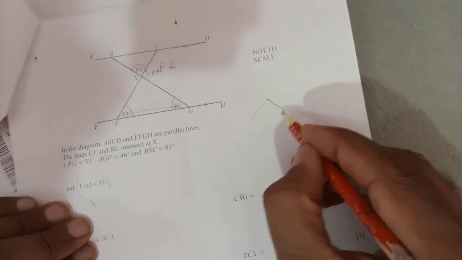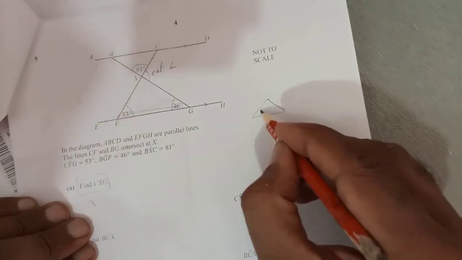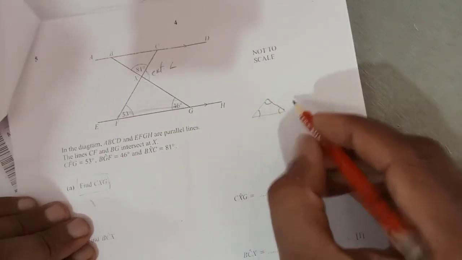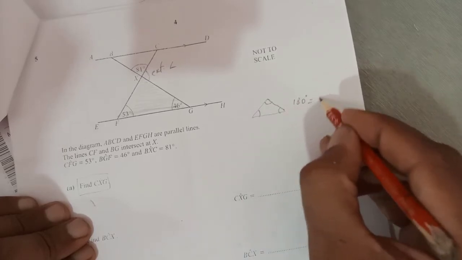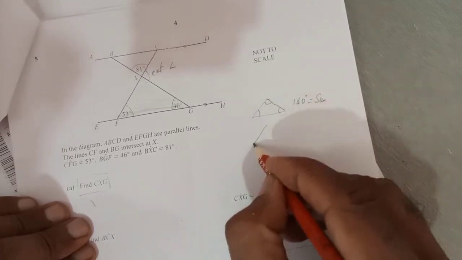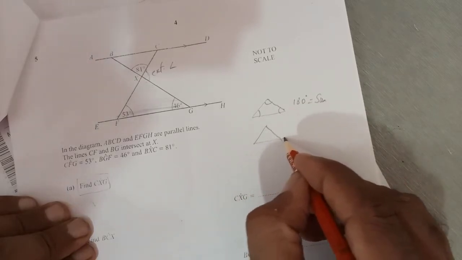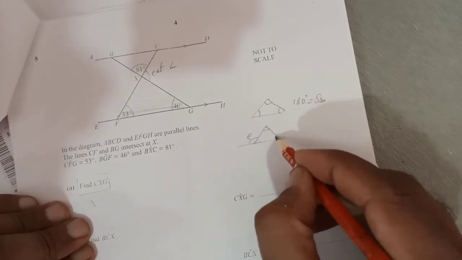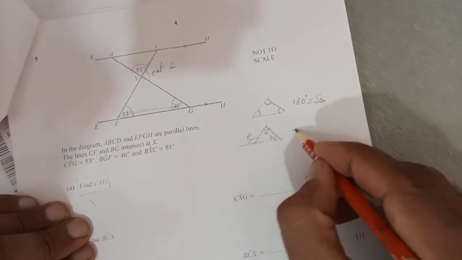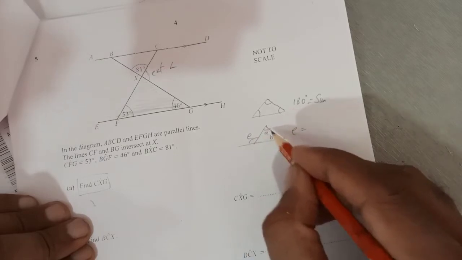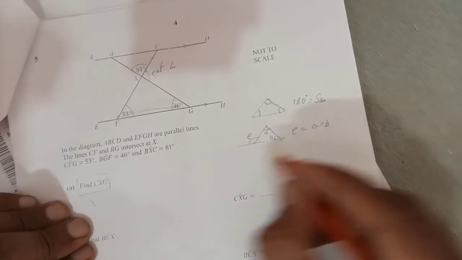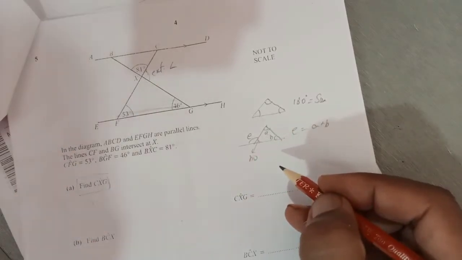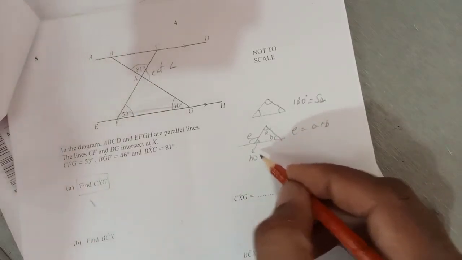There are two basic concepts of triangle. One is the sum of all angles in a triangle is 180, and next is the exterior angle of a triangle. This exterior angle is equal to the sum of the opposite interior angles. This exterior angle is equal to A plus B. We will not take this angle. This angle, no, this angle is not. We will not take this angle.